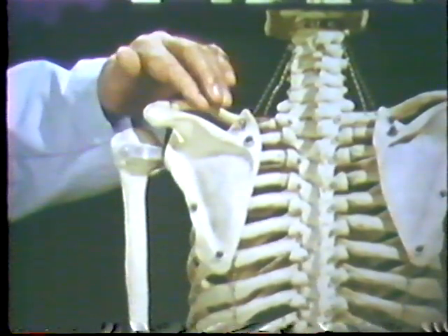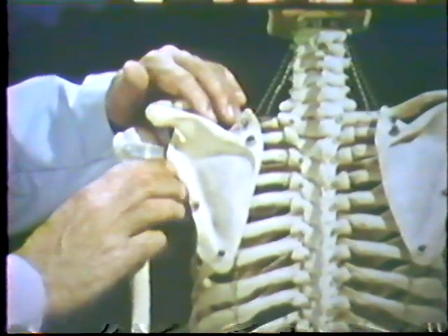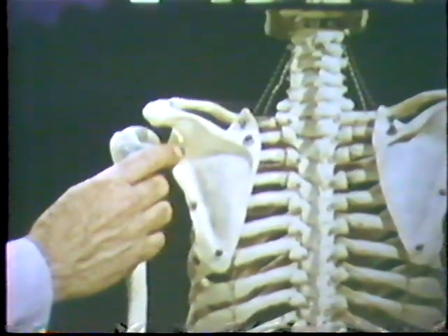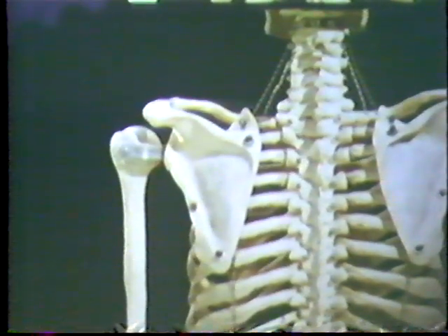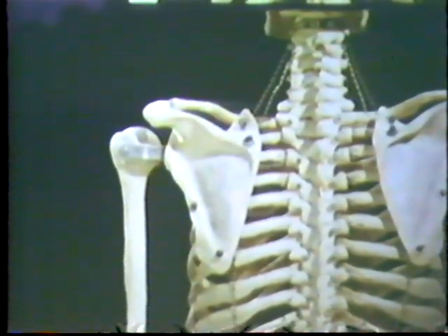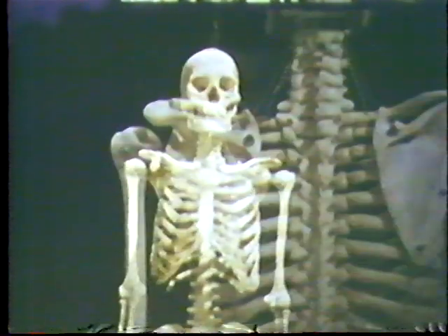The scapula also has a superior and an axillary border, which meet at the thickened lateral angle or head of the scapula. This forms the glenoid fossa for articulation with the humerus. This concludes the demonstration of major skeletal features of the thorax.